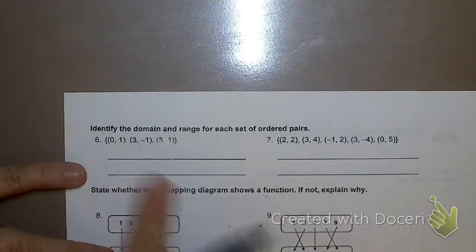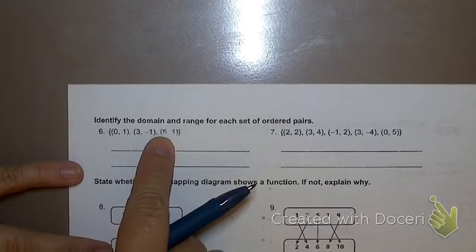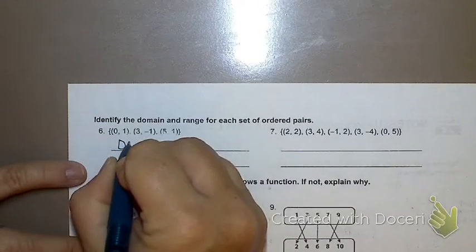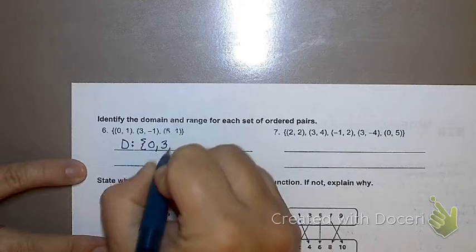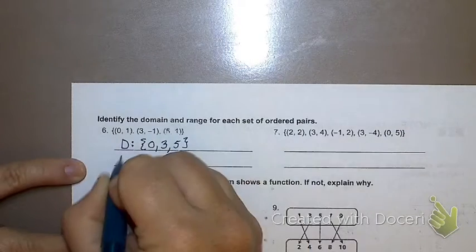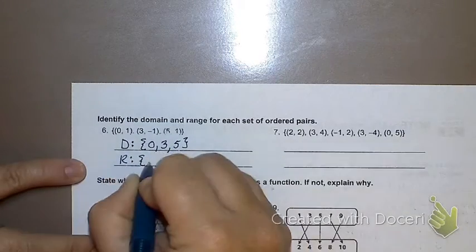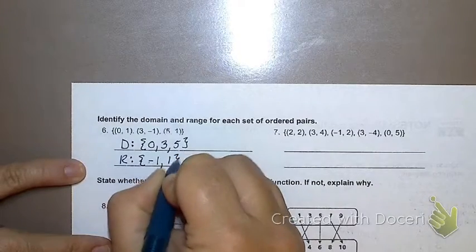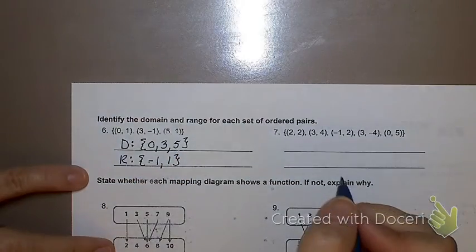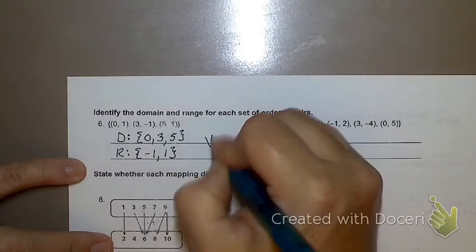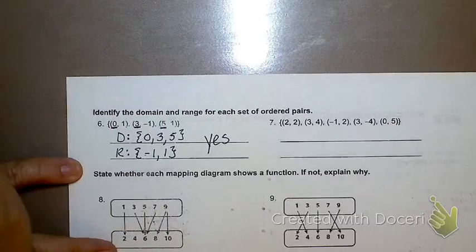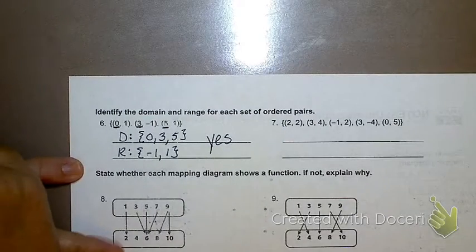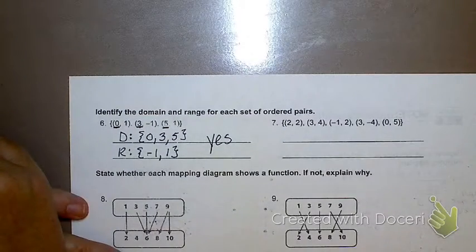All right, so here I have a set of ordered pairs. What's my domain for number 6? 0, 3, 5. What's my range? -1 and 1. Is this a function? Do my domain values repeat? So it's a function. Range values can repeat as much as they want. It's the domain values that cannot repeat.